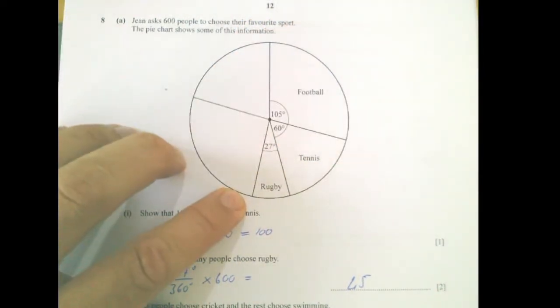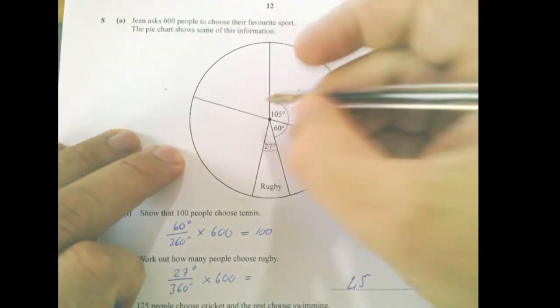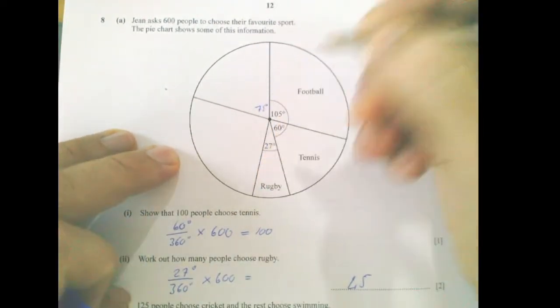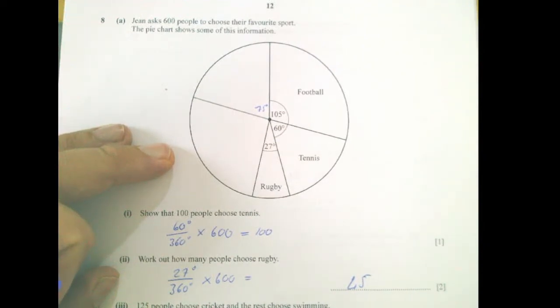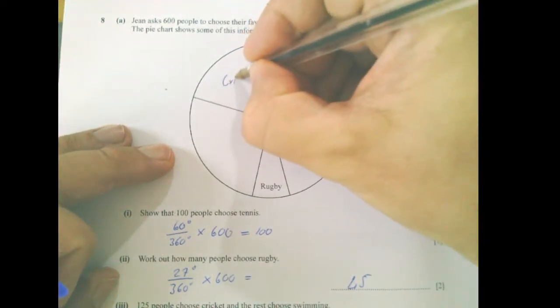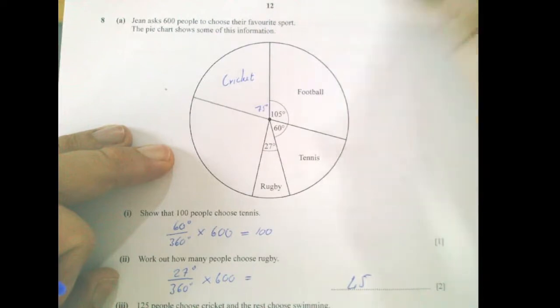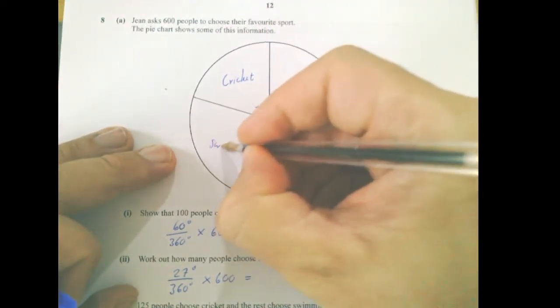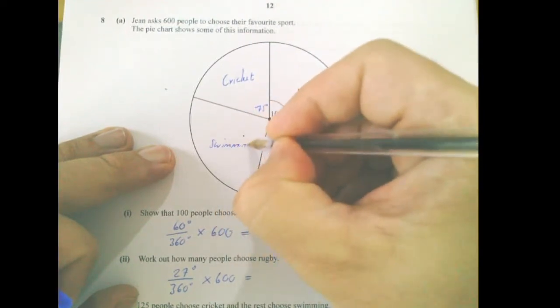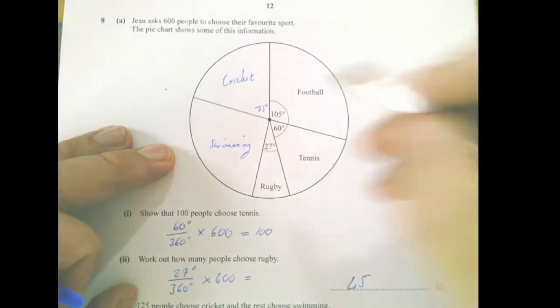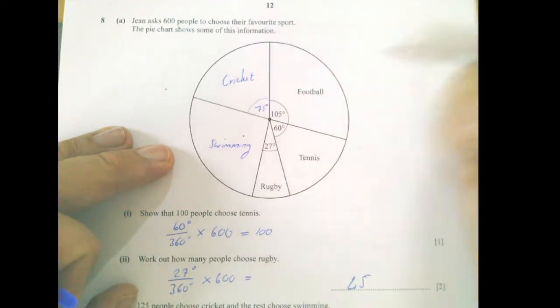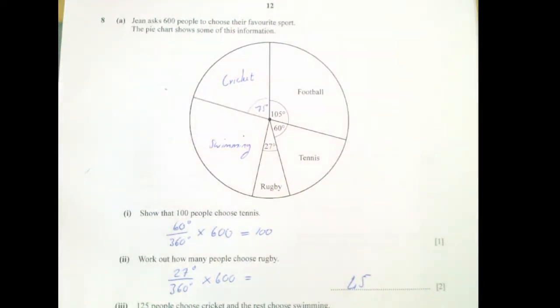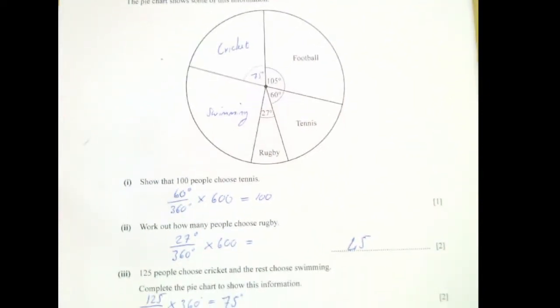Okay, and then we need to write in what we know. 75 degrees, those were the people that chose cricket, write that in. And the rest choose swimming, so we put swimming in there. Okay, I mean, the pie chart is complete. We can work out the angle for swimming, but I think there's going to be a little bit of a waste of time at this stage. We got what we need to get full marks.